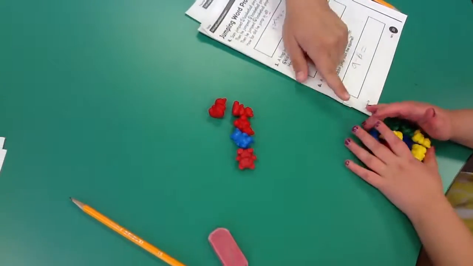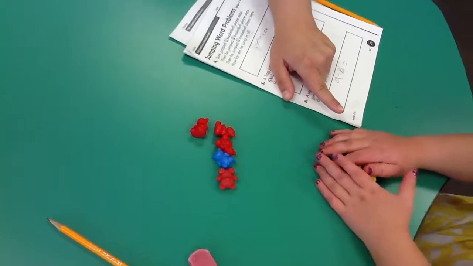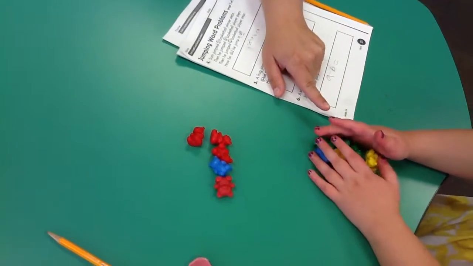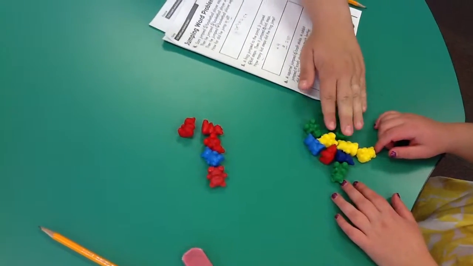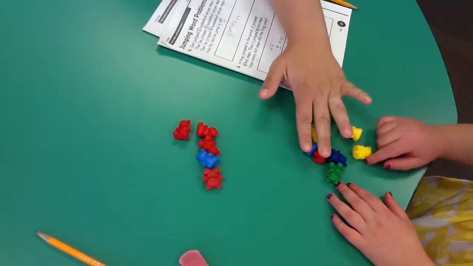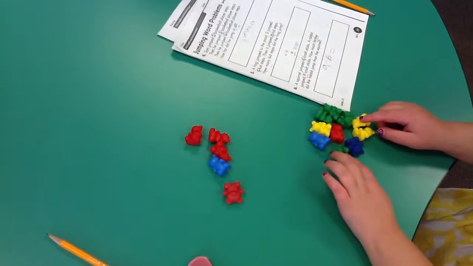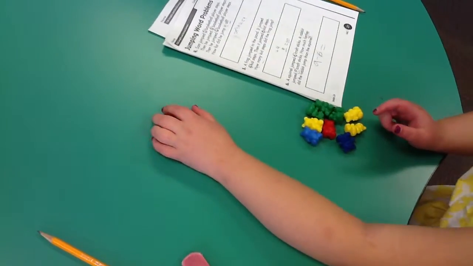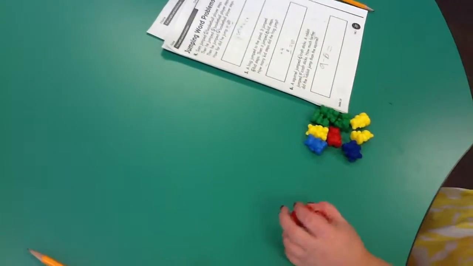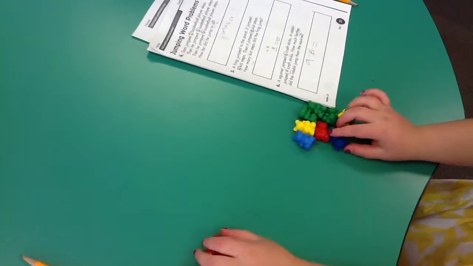Okay, wait a minute. How many do we have there? 9. Can I take a peek? I think you counted an extra one. Yep, we counted an extra one. Let's put that green one back. We don't need that green one. Okay, so we started with 9, and then how many are we subtracting? 6. Okay.